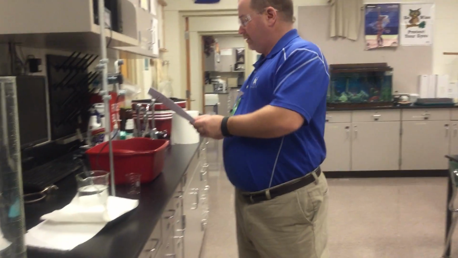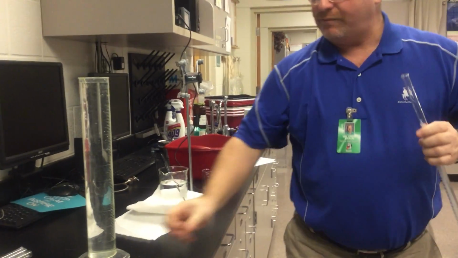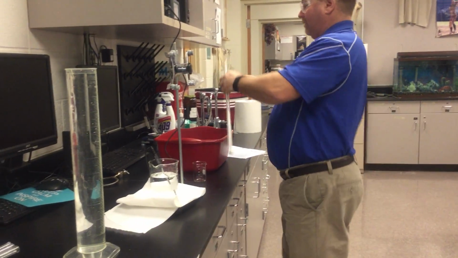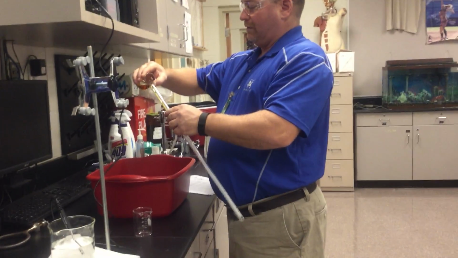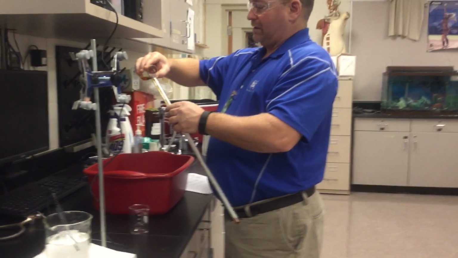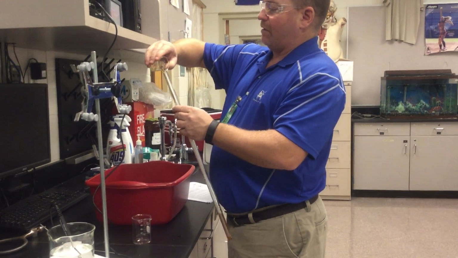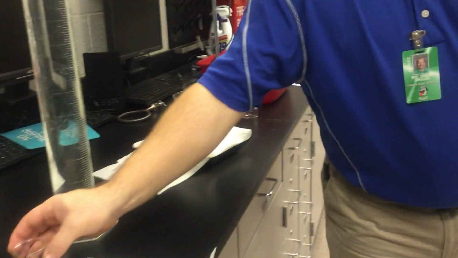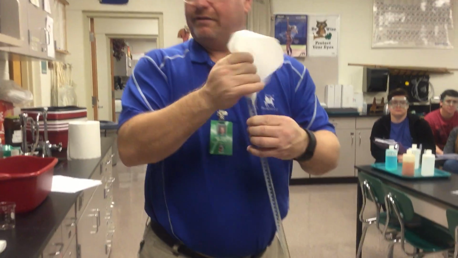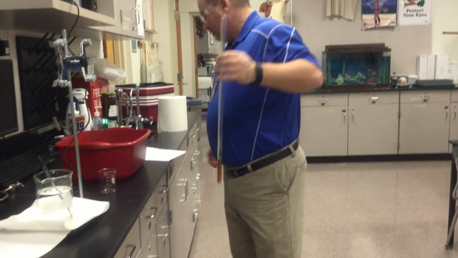It says to carefully pour into the eudiometer. So, here's my eudiometer. I'm going to carefully pour my 10 milliliters into my eudiometer. Now, what you're going to see, ladies and gentlemen, is that this is pretty good, having this color in here, and I'll show you why in a bit. Okay, so I just added this.